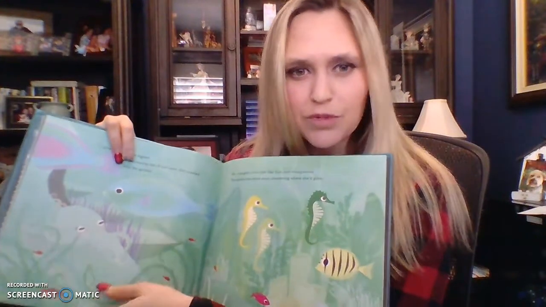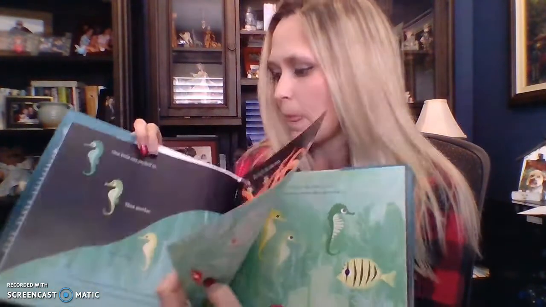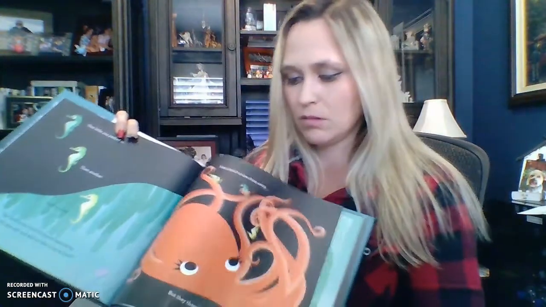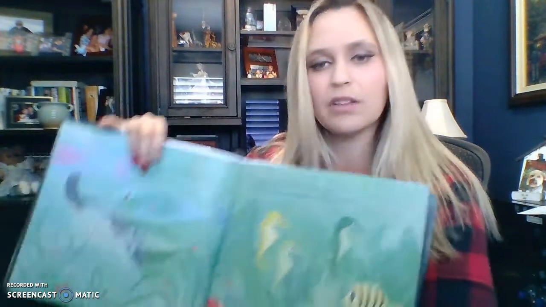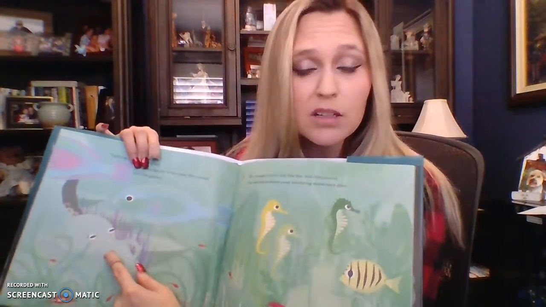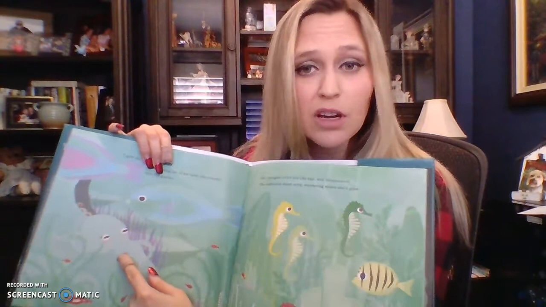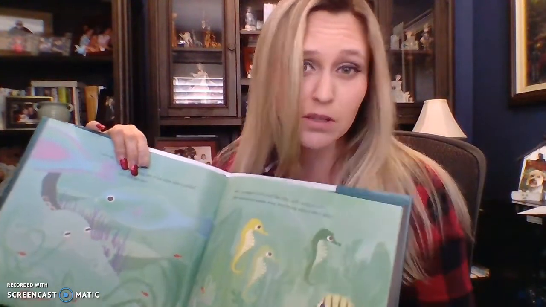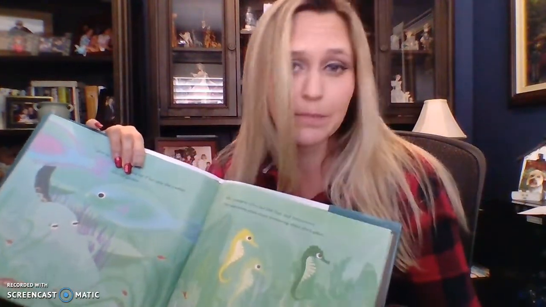She was orange before, right? Let's go see that. Yeah, so on this page, she's orange. And on the next page, she's a bluish green. So that's something that octopus can do. They can change their colors to blend in with their surroundings so other fish and creatures don't notice them.